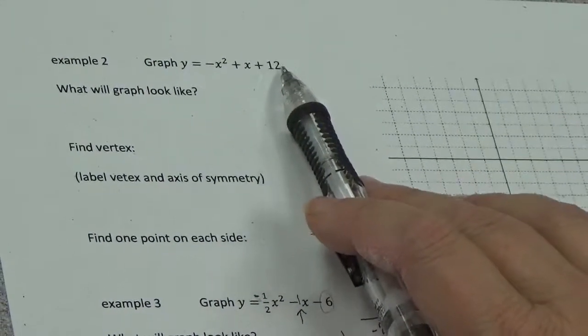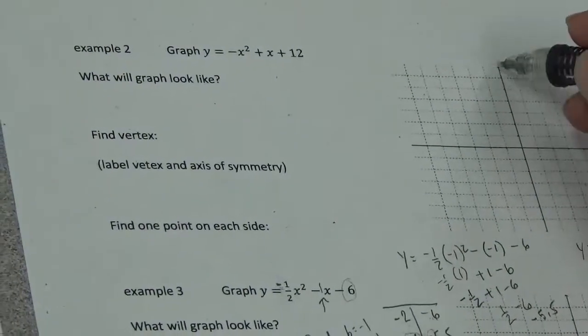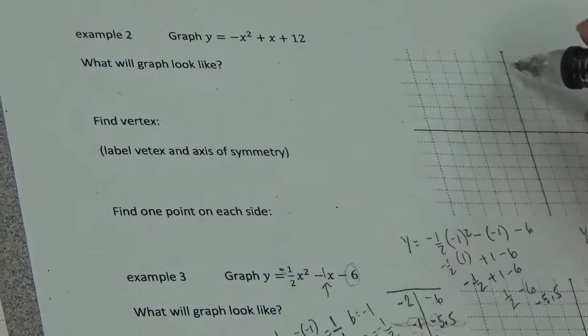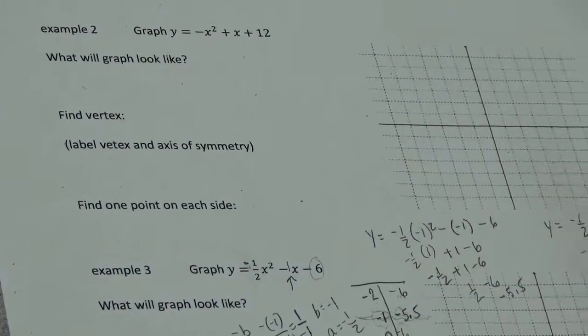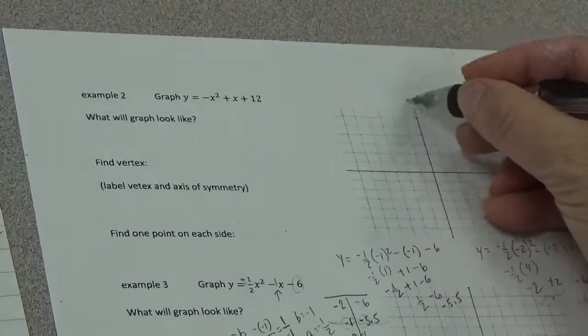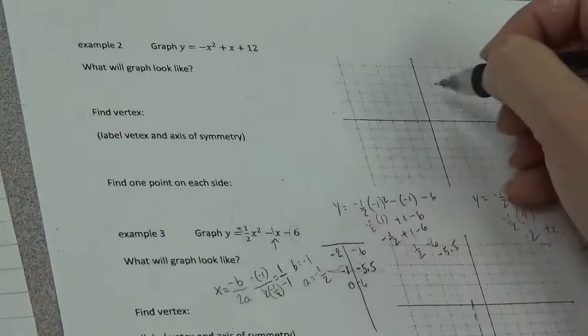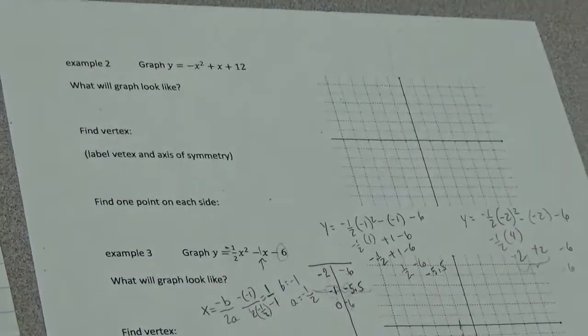So noticing that I have such a large y-intercept, if I want to put it on my graph, I may not go by ones here. I'm going to find all my points and then decide what I want to do. Because if I have a y-intercept at 12 way up here and it opens downward, the vertex is going to be off my graph. So I want to find my points before I start graphing this time.